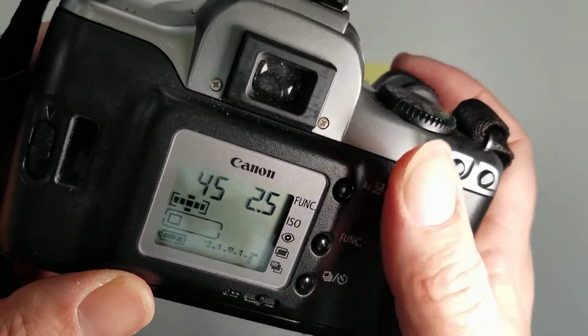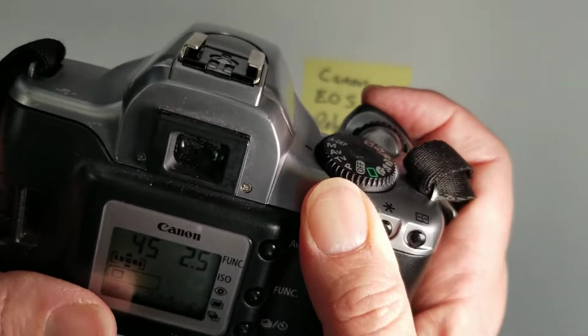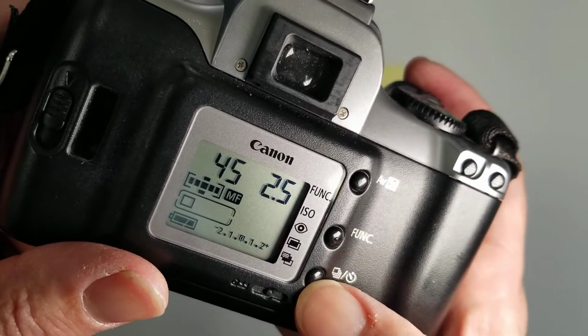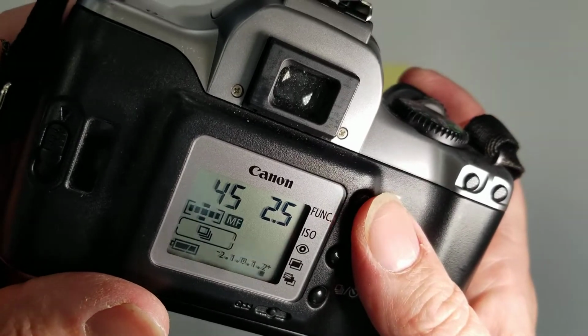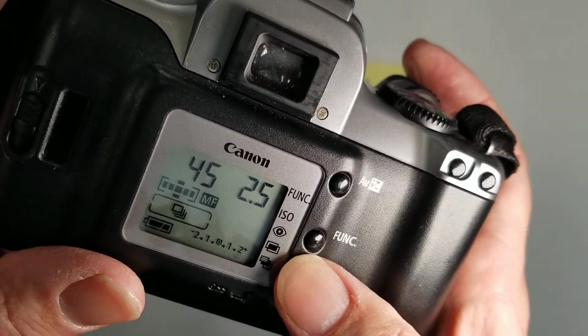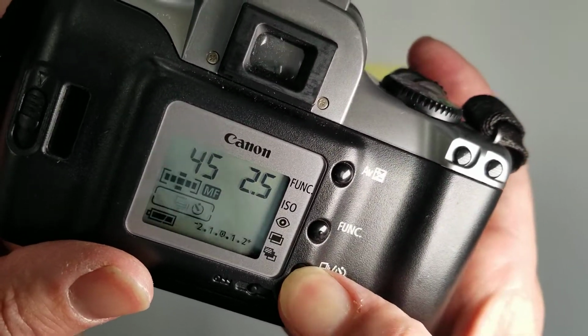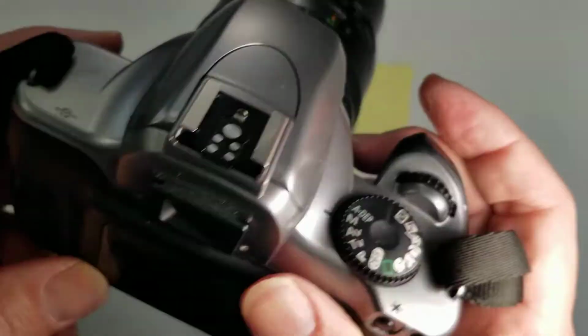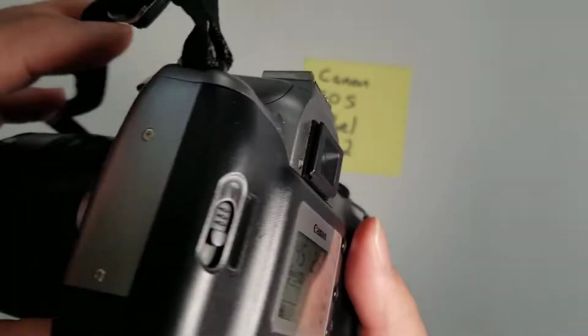If you want single shot, that's single shot. You can push this button, it'll put you on multiple. Not super fast. Then there's also a self-timer and a battery check.